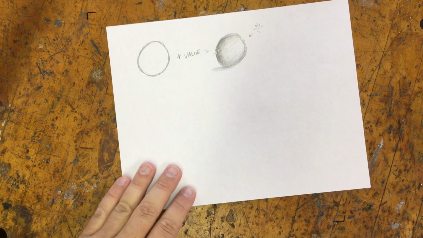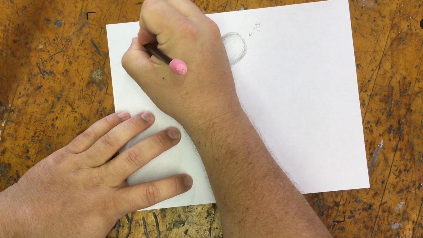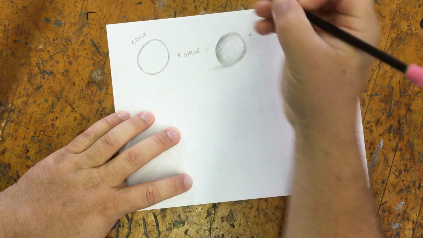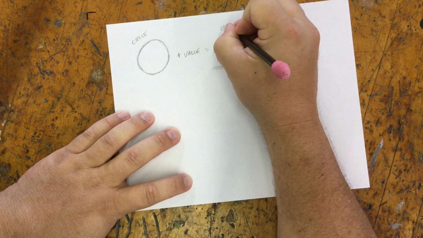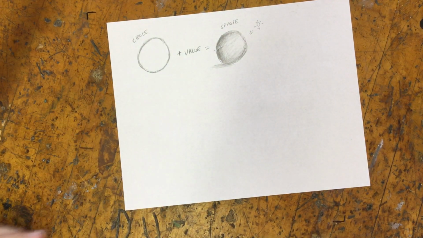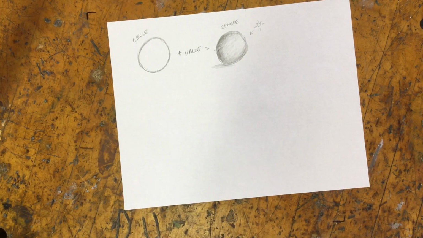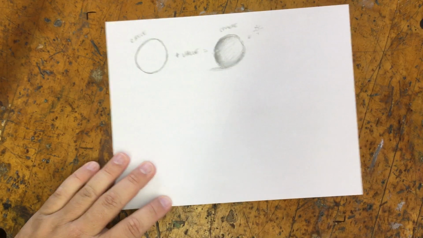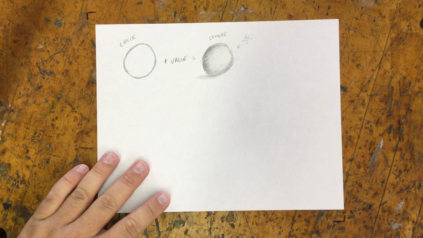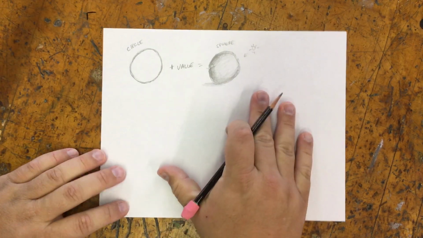So basically what I've done is I've taken the circle and we've made that to a 3D sphere, a form, simply by adding the value with the pencil. Now we could do that with a color pencil, we could do that with oil pastels, paint, just a variety of different ways that we could go about doing that. Let's next take a look at the square.